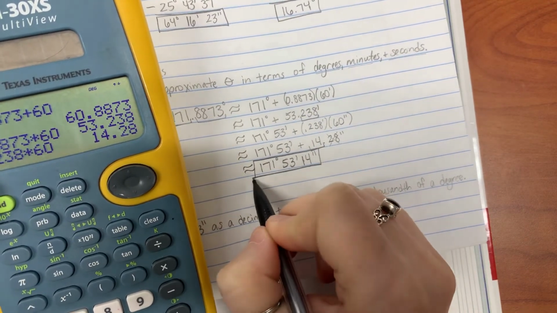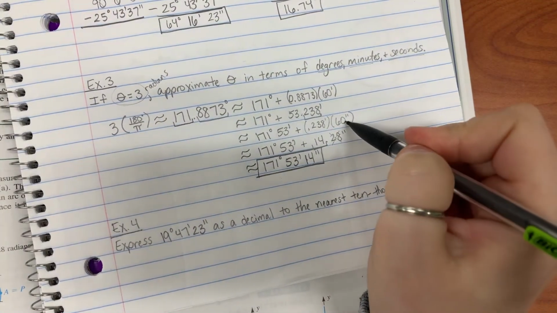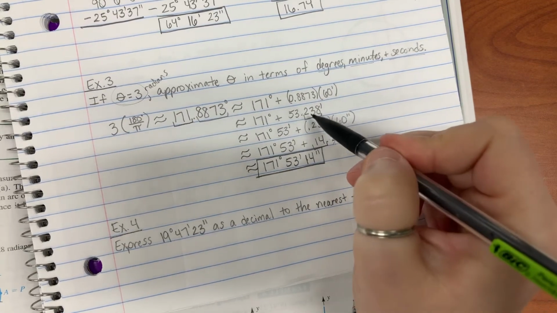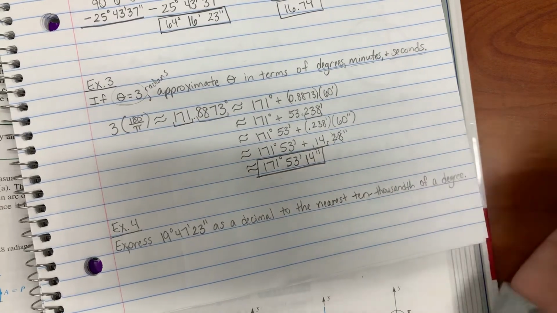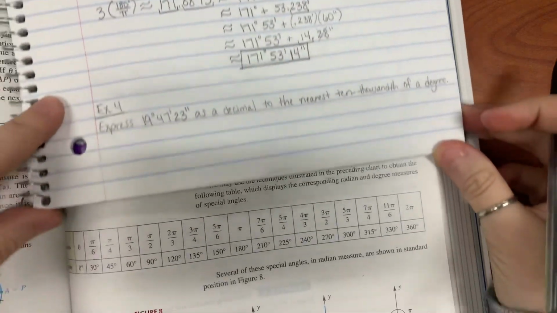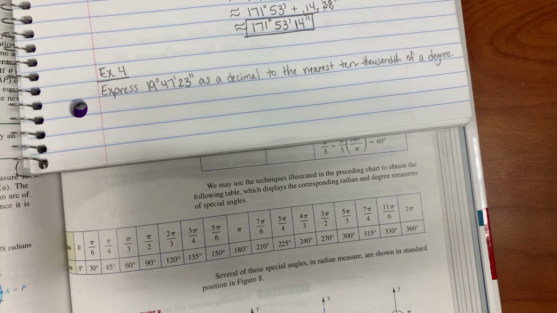So I can just keep multiplying by my 60 because there's 60 minutes in a degree, 60 seconds in a minute. I can just keep doing that with those decimals to convert those into what I need. Okay, so there's a crash course on minutes and seconds. I hope that kind of makes sense.